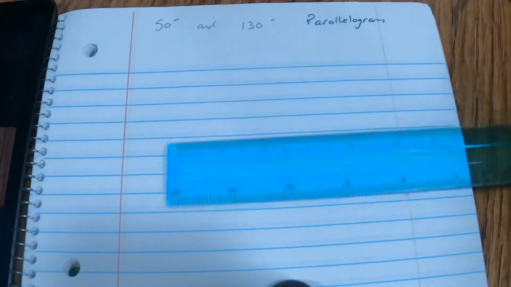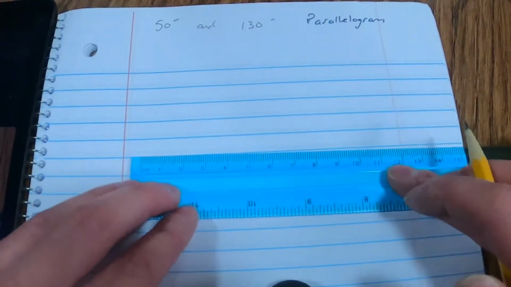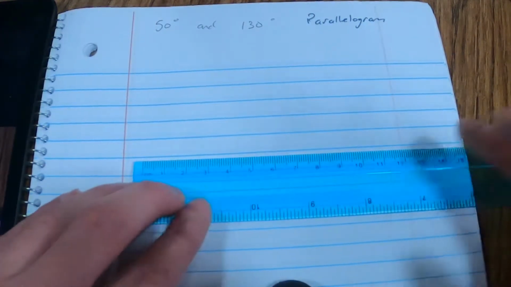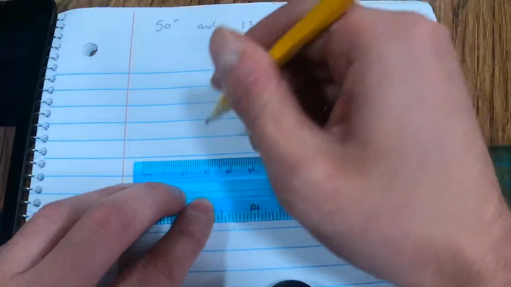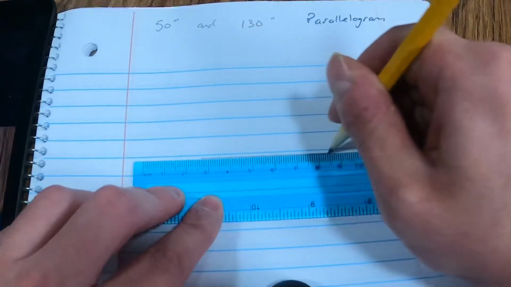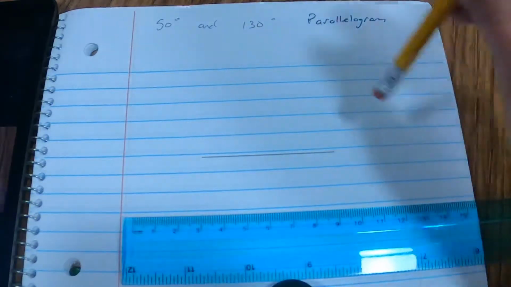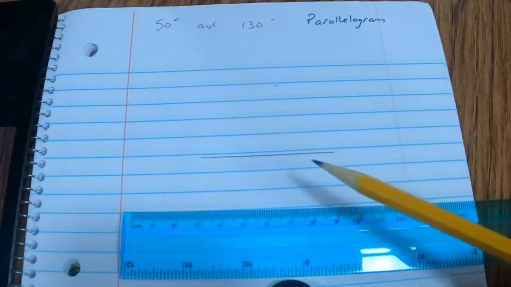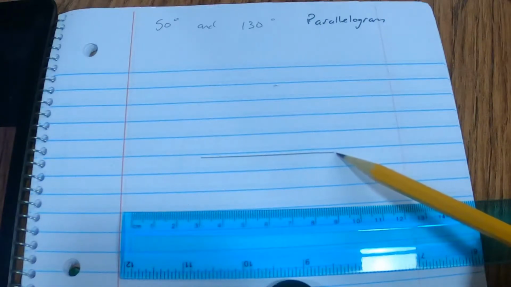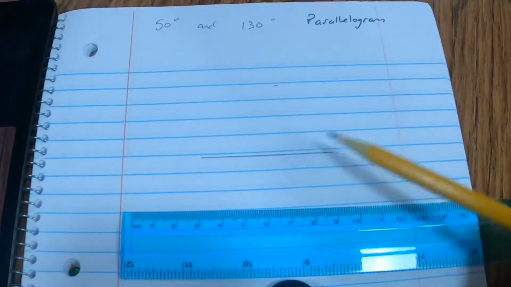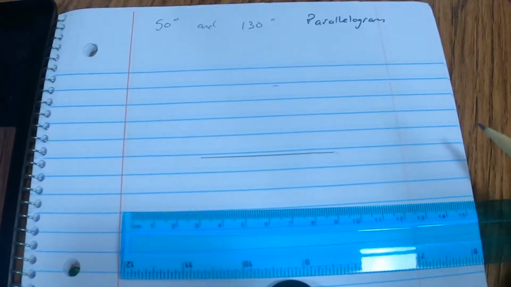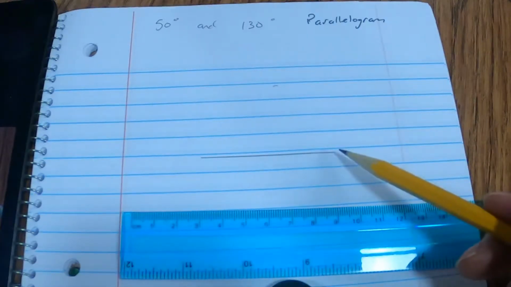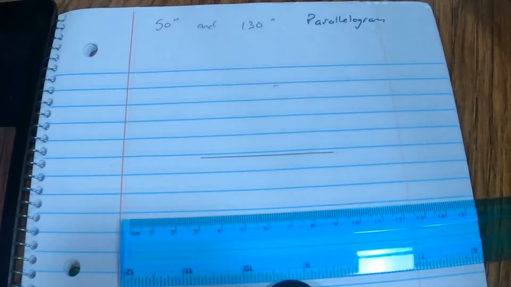So what I'm going to do first is just draw a base. It can be any length. So that looks good. And then you're going to draw your two angles here. So over here, I can draw the 130 or 50. It doesn't matter. Either way, it'll come out fine. But I'm going to draw the 130 degree angle over here, the 50 degree angle over here. So I'm going to go ahead and do that.